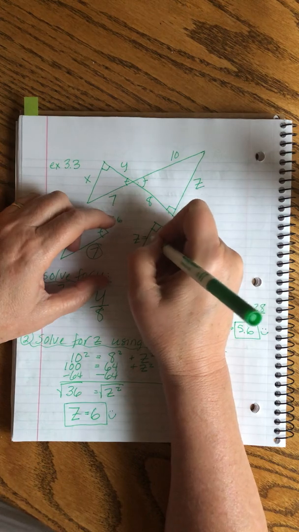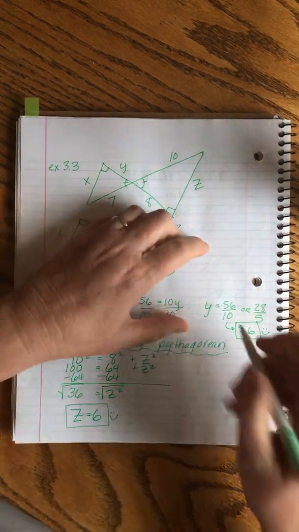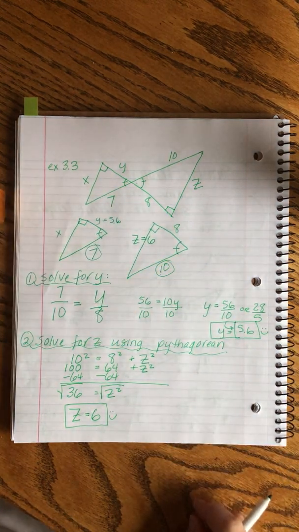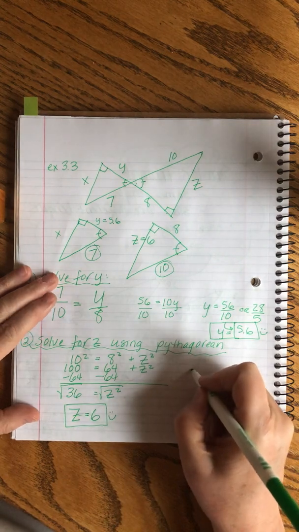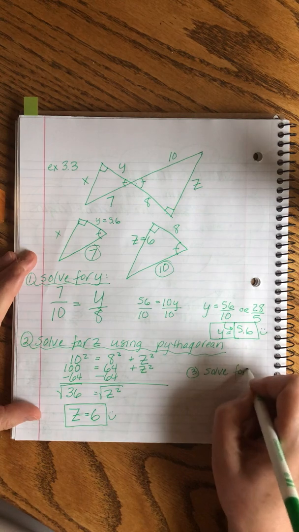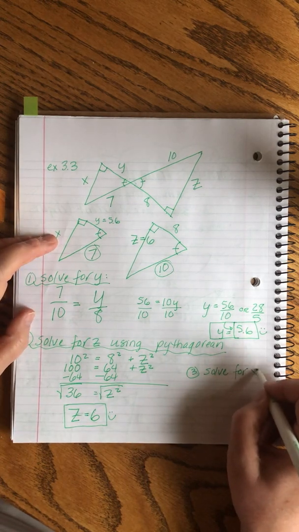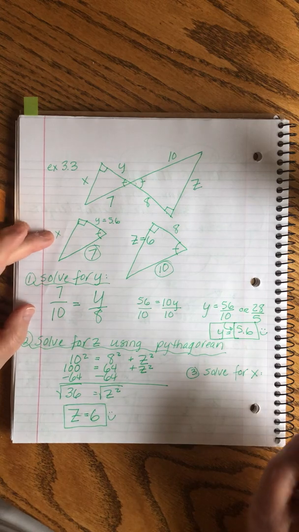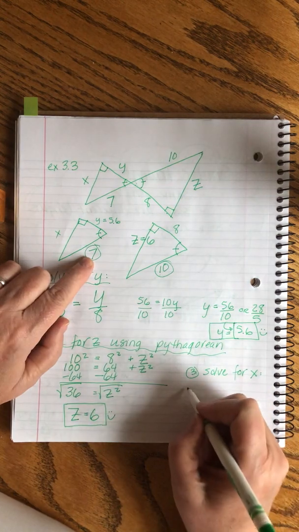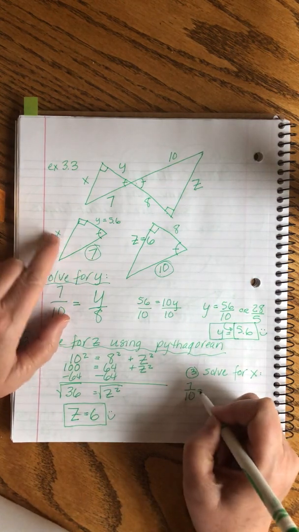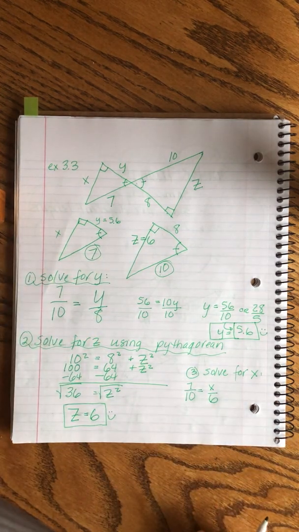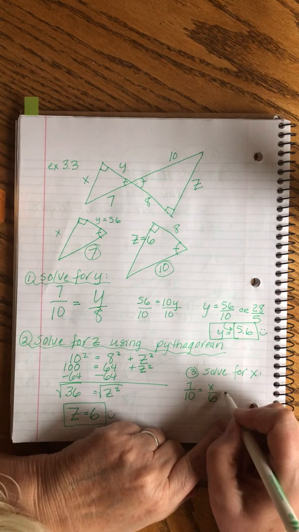And I'm going to add it to my picture. Sometimes that helps. I did it there as well. I want to write y equals here too. Okay, and now we're ready to solve for x. x is our last one, and we can use the proportion method because we've got this nice number here. So again, my anchor proportion is 7 over 10 equals x over 6. Oh, that's so cute and easy.